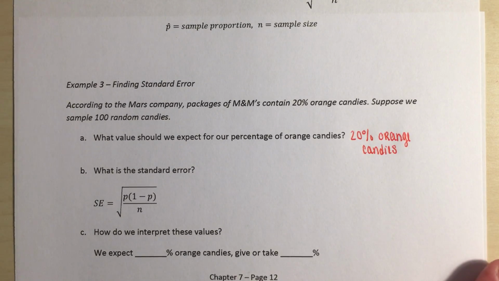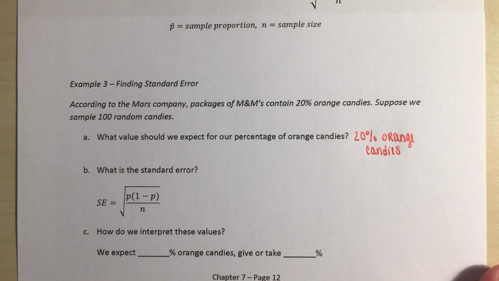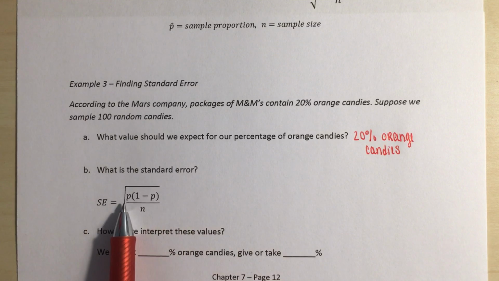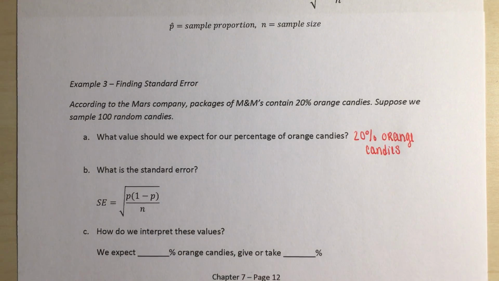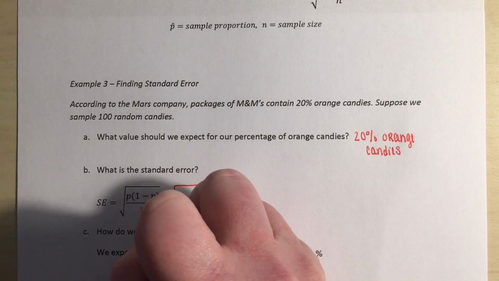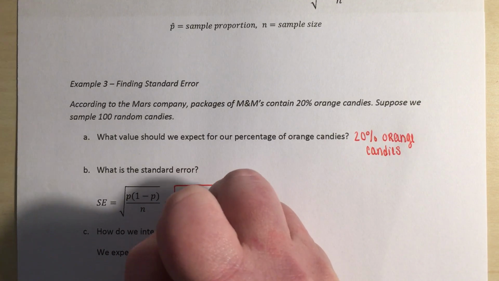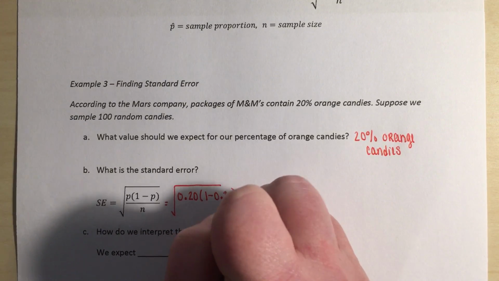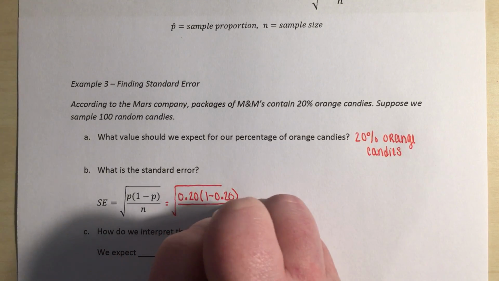Well, here we're going to use our formula that we just saw above. So our p, our percentage that we're expecting, is going to be our p that we're going to plug into our formula here. So p is 0.20. Then we're doing 1 minus p, so 1 minus 0.20.